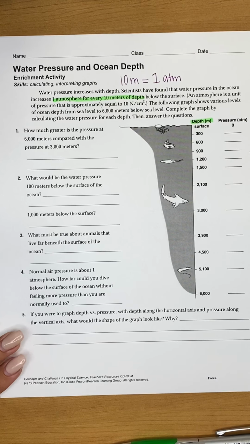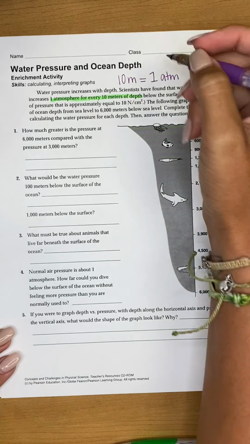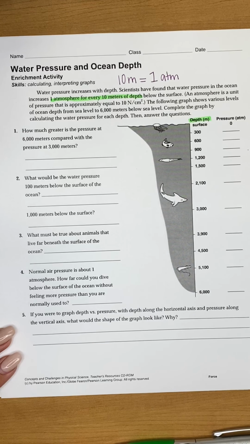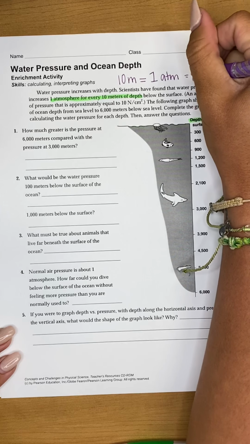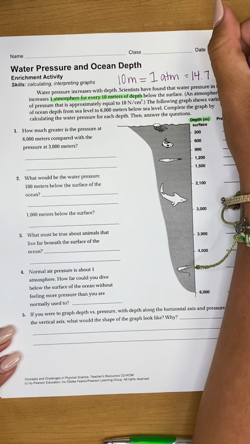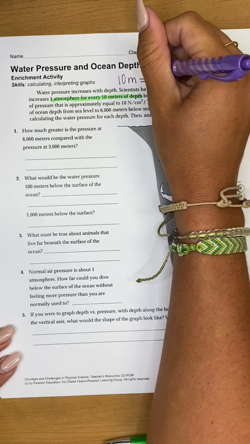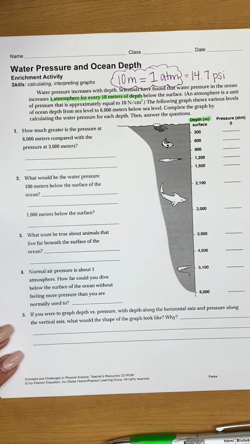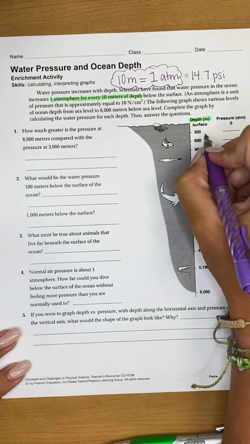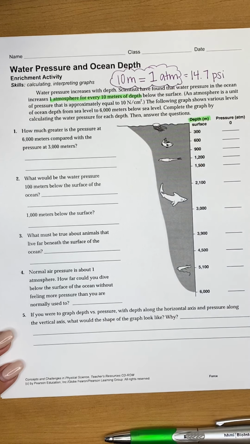All right, so right now you are sitting at 1 ATM anyway. So for every 10 meters that we go down the ocean, we have even more ATMs, all right? And 1 ATM is actually measured to be about 14.7 pounds per square inch. We are not using pounds per square inch on this particular worksheet, so we're just focusing on the 10 meters equals 1 ATM.